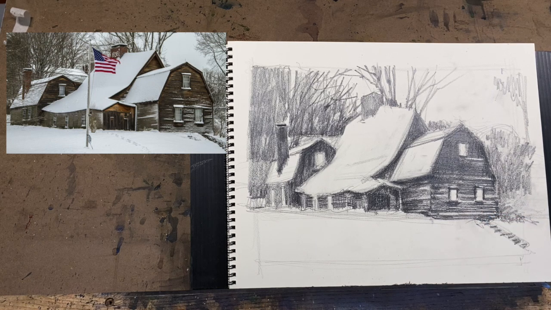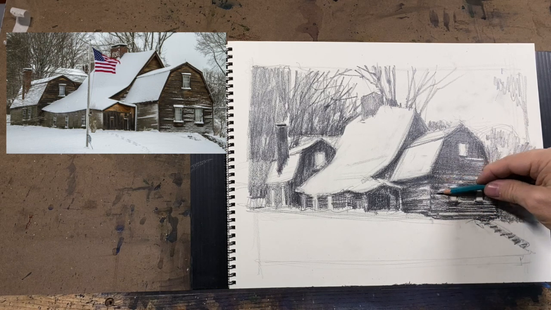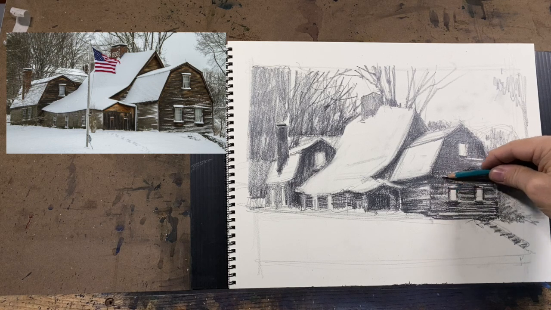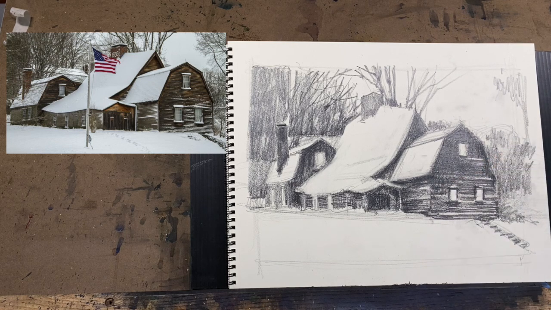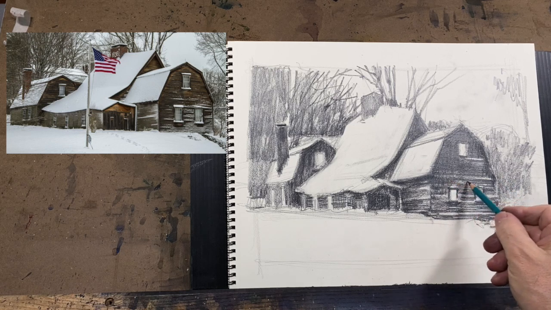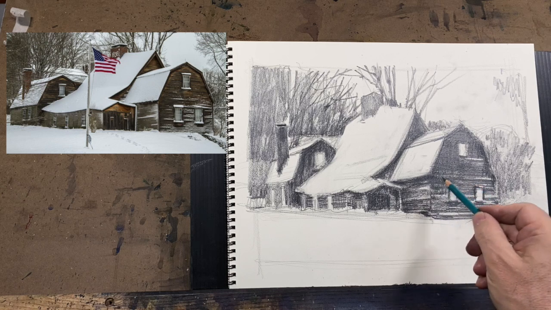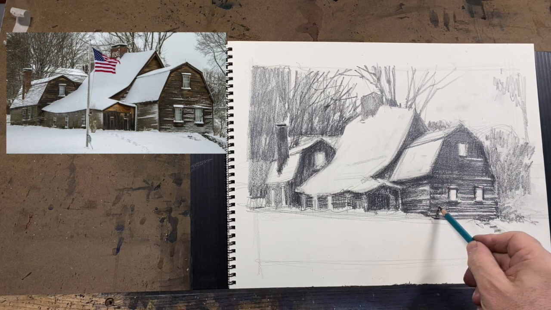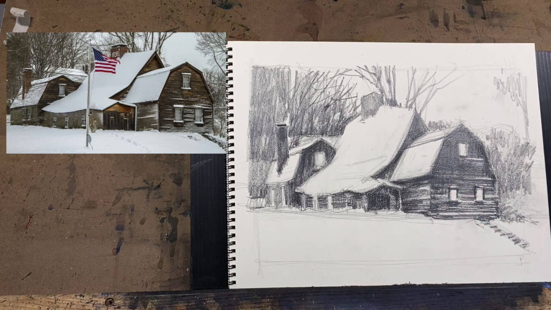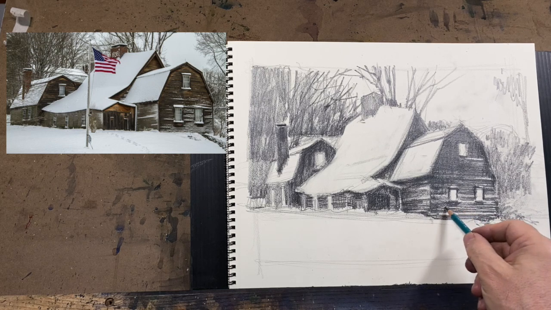I'm remembering there's a profession that doesn't really exist much anymore, called an architectural renderer. And this is maybe 60 years ago, 50 years ago.